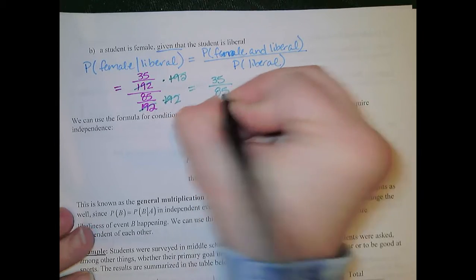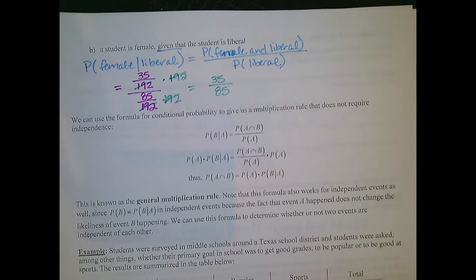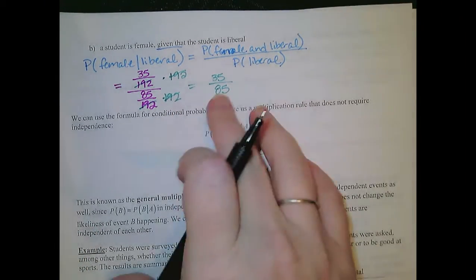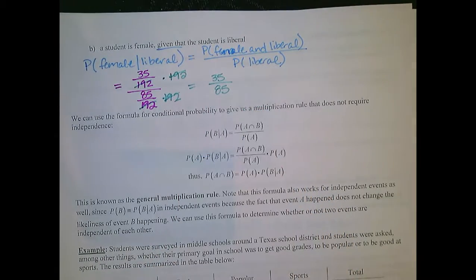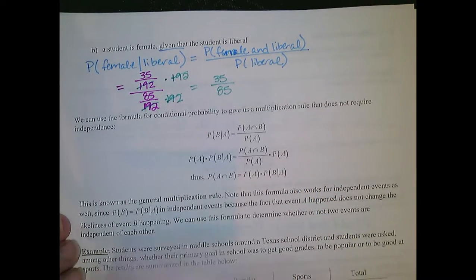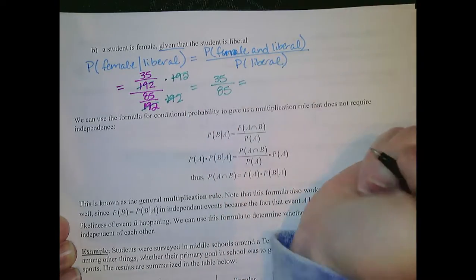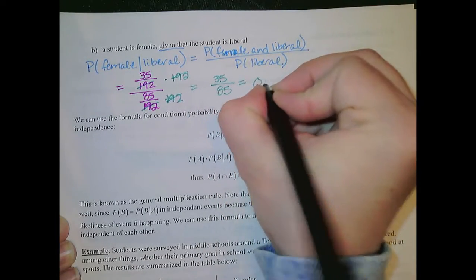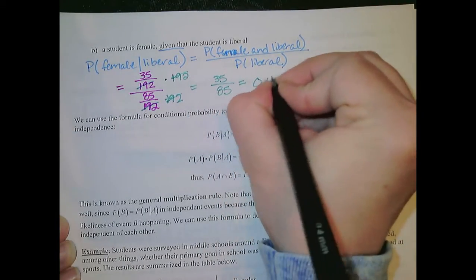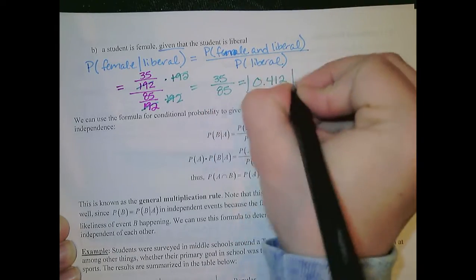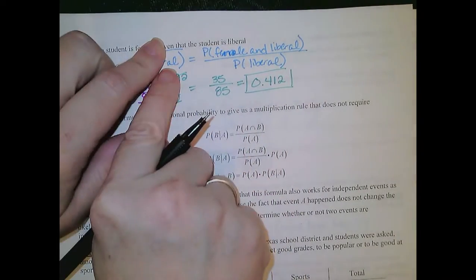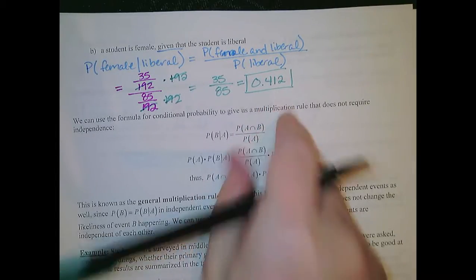And if we had used our table and only looked at those who identified as liberal, we would have had a total of 85, and 35 of those 85 would have been female. So we end up with a probability of 0.412. So looking at just the liberals, 41.2% of those surveyed were female.